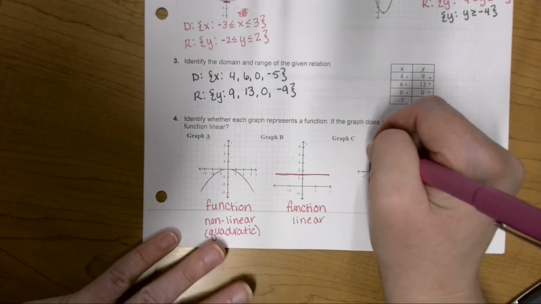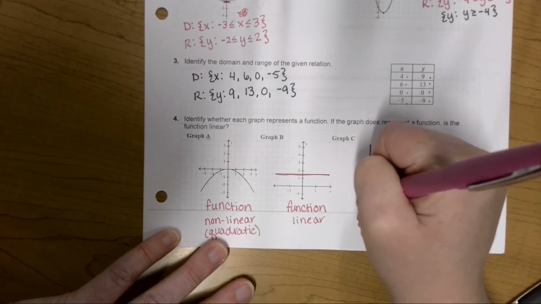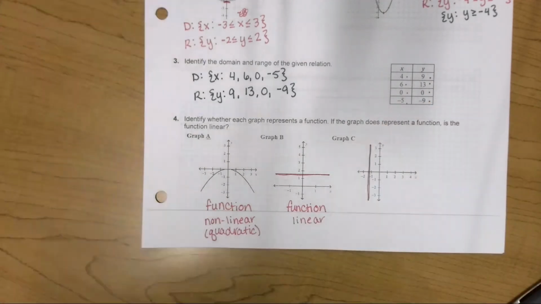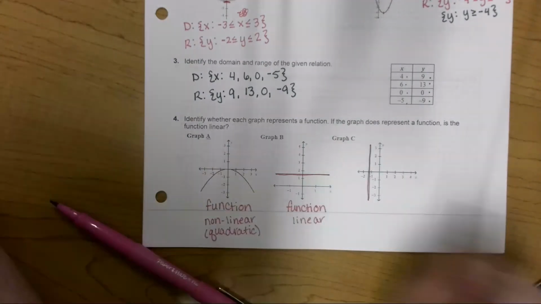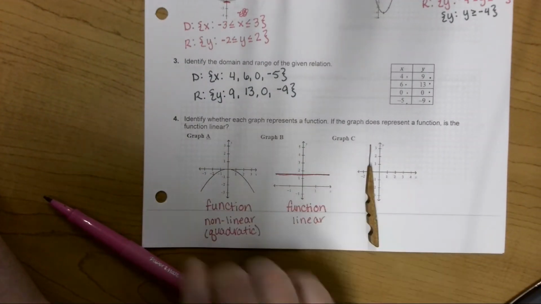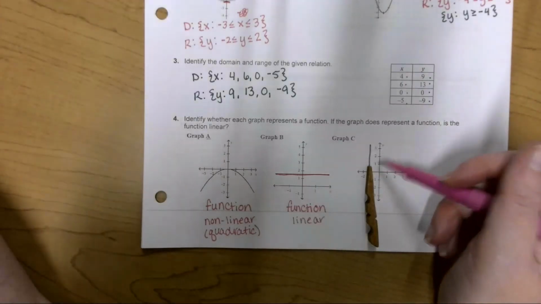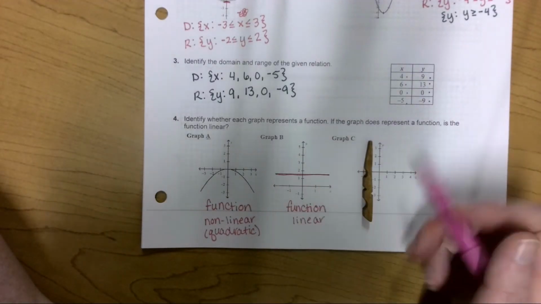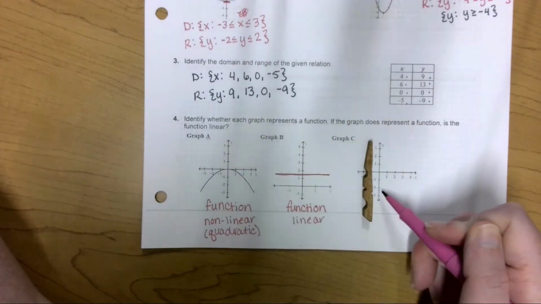Okay, and then part C. We're looking at this line. Now, if I were to run my clothespin through, my clothespin is touching at 1, here, let's bump it up, at 1, at 2, at 3, at -1, at -2, at -3.